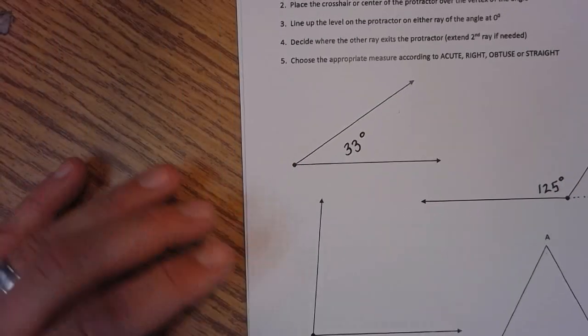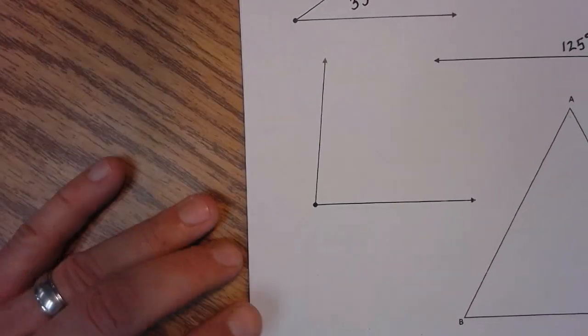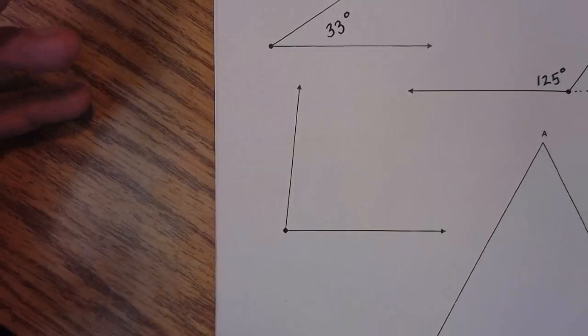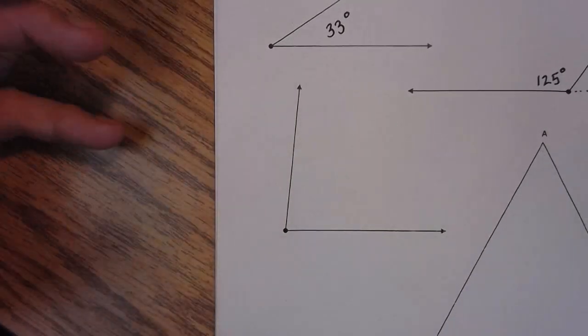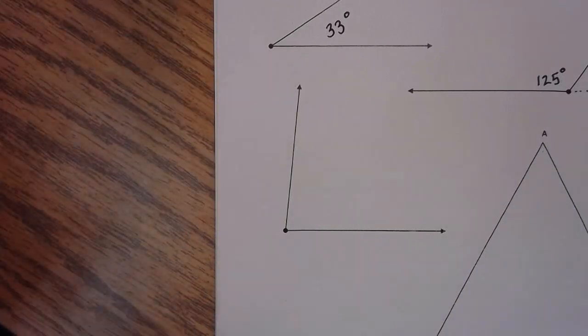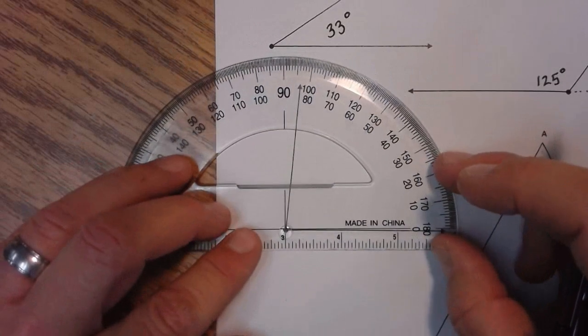Now this one, you cannot assume that it's a 90-degree angle just by looking at it. You have to measure. And I think most of you can see, if you were to make a prediction, in my mind, I think this angle is probably going to be somewhere between 80 and 90 degrees. It's not quite 90, but it's a little less. So in my head, I've already made an estimation that this is going to be close to an 80 to 90 degree angle.